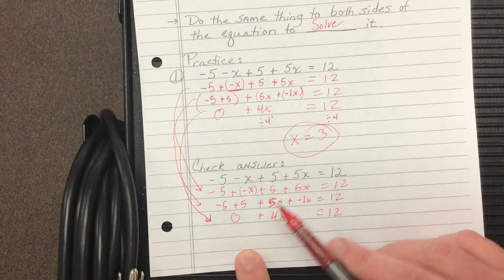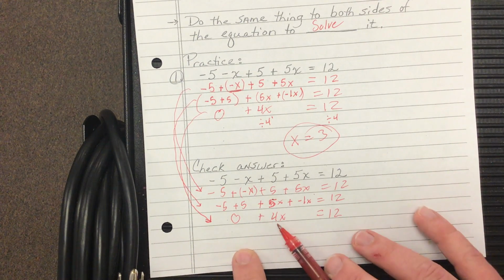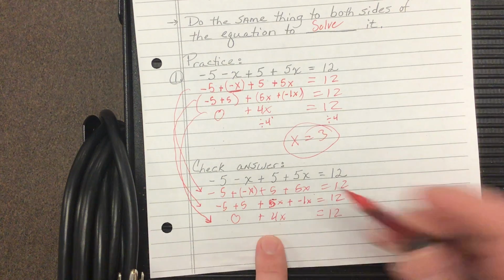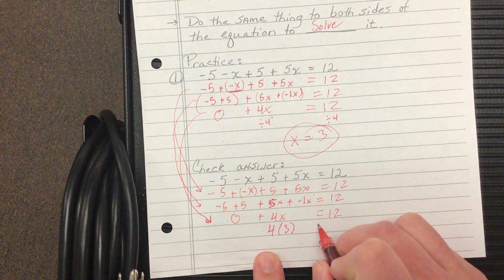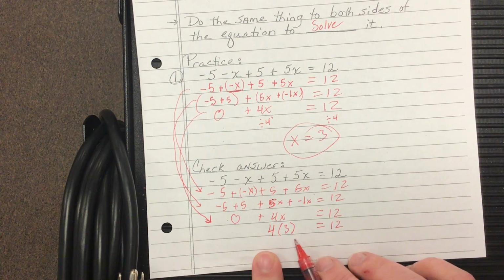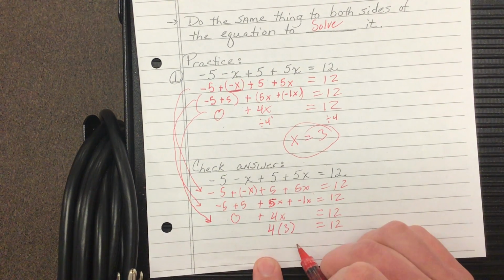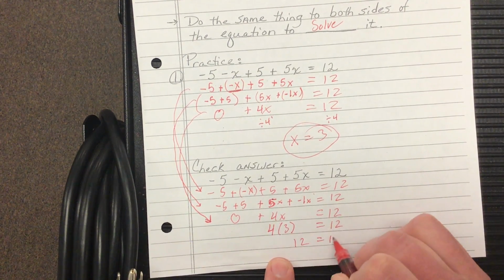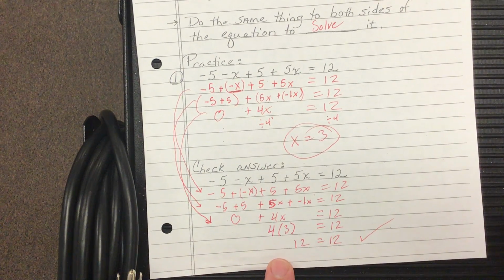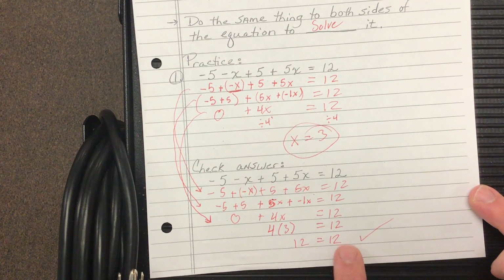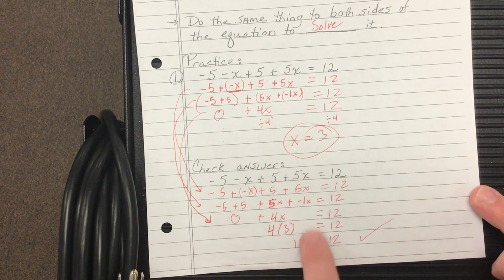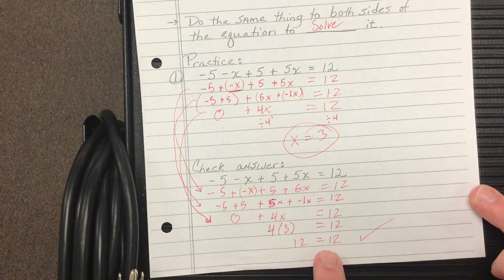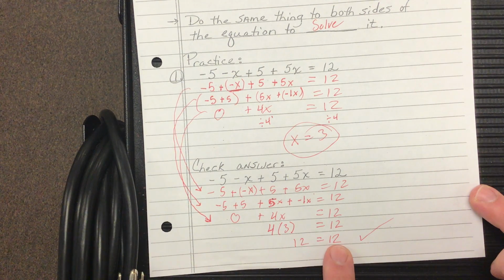Now we just have to plug in. So if x equals 3, what's 4x? It'd be times, we multiply. So is 4 times 3 12? Yes. Does 12 equal 12? Yes. Then that one's right. We can always check our answers here, guys. You should never get one of these wrong. So we can go back when we get our answer and check it. And if 12 equals 12, or this number equals this number, we know we're right.